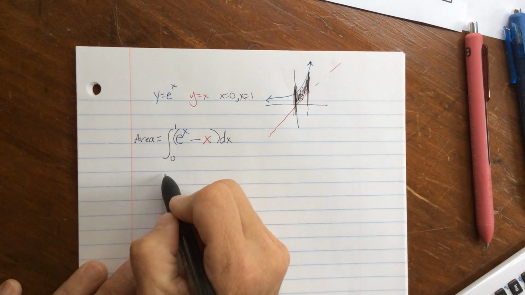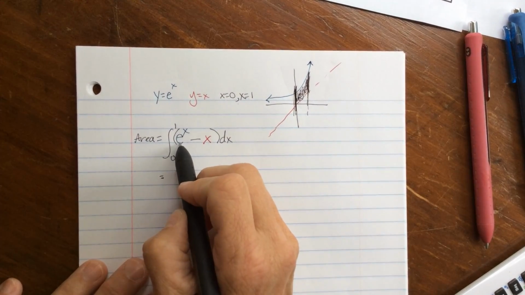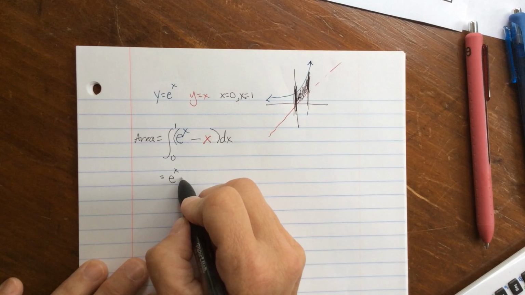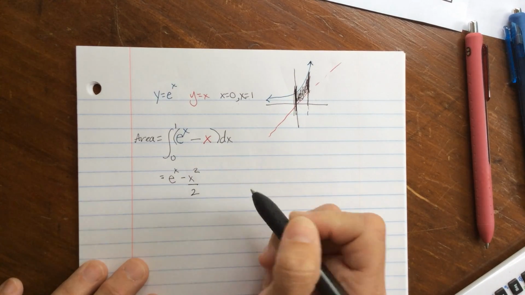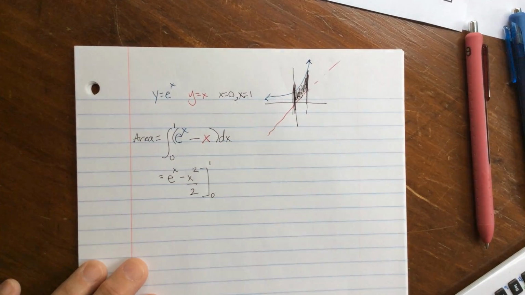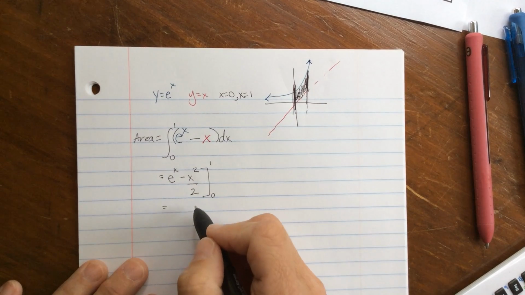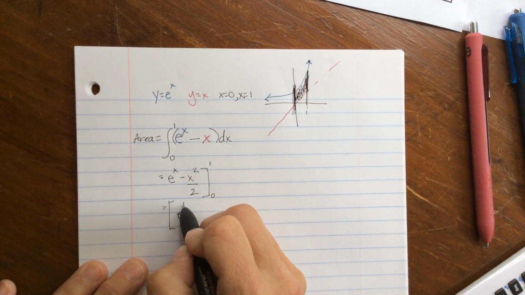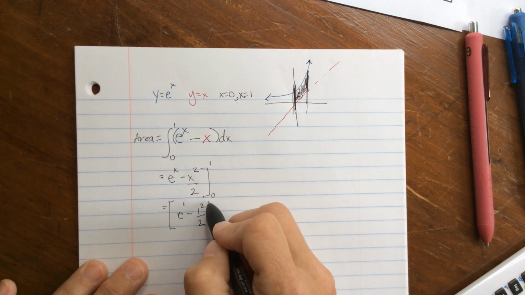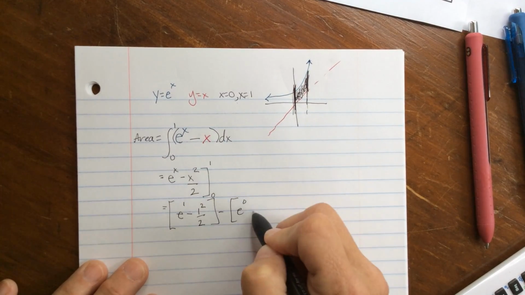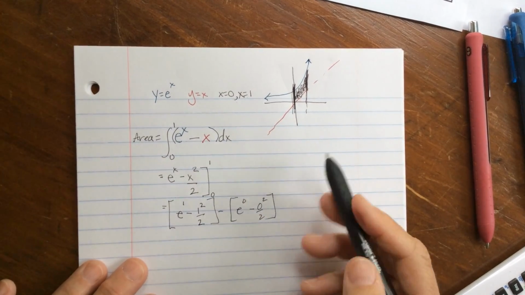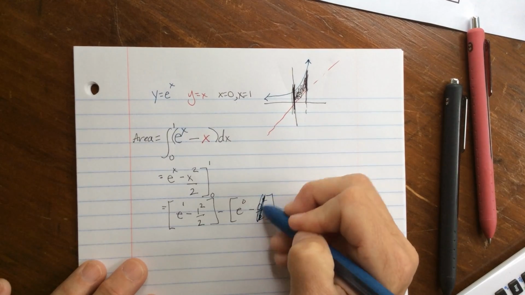So here we can continue. The antiderivative of e to the x is e to the x. The antiderivative of x is x squared over 2. And I will evaluate that from 0 to 1. So, e to the first minus 1 squared over 2 minus e to the 0 minus 0 squared over 2. Okay, so this is 0 right there.